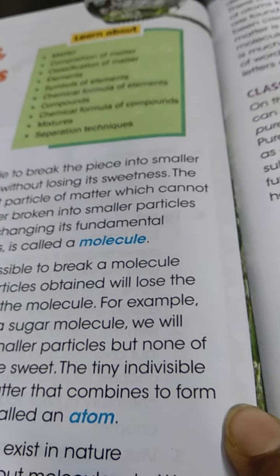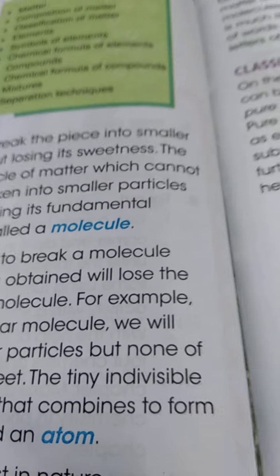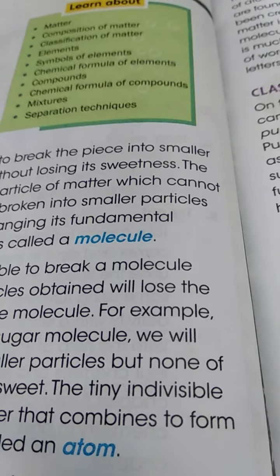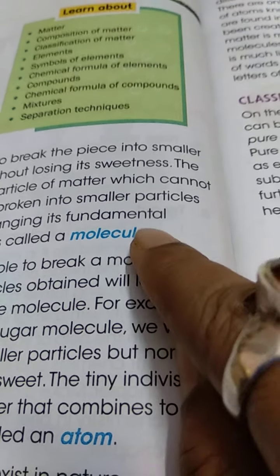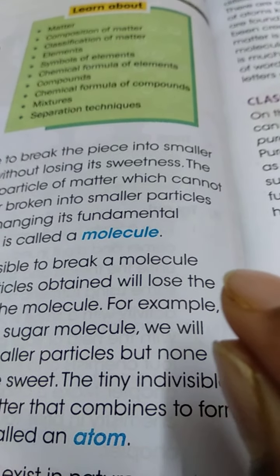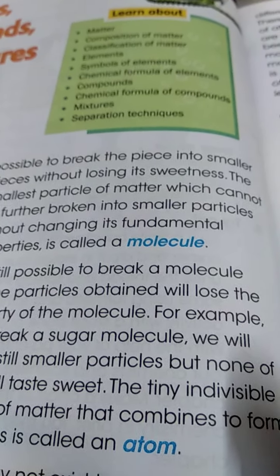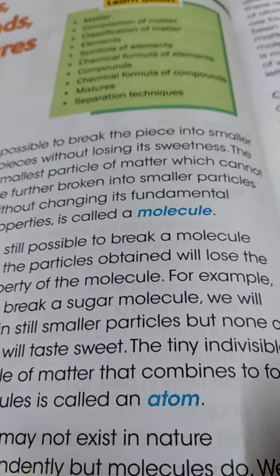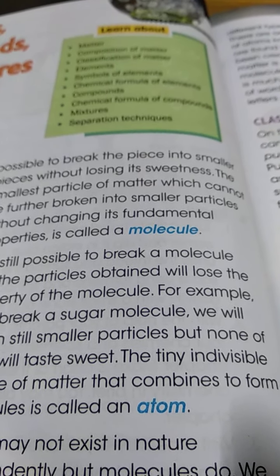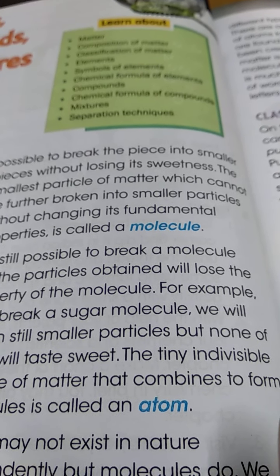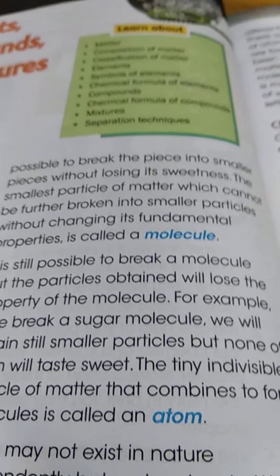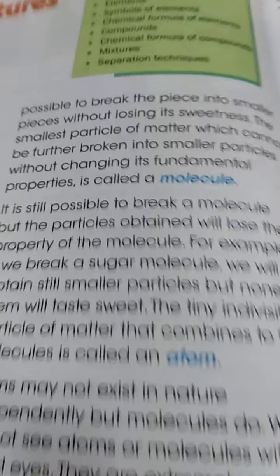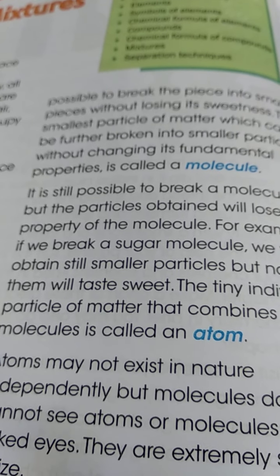Now the smaller particles that are still there without changing their property are known as molecules. The smallest part of the big particle is known as a molecule, and when that molecule is also broken down to the size of a dot of a pen, that is known as an atom. An atom is a tiny invisible particle of matter.